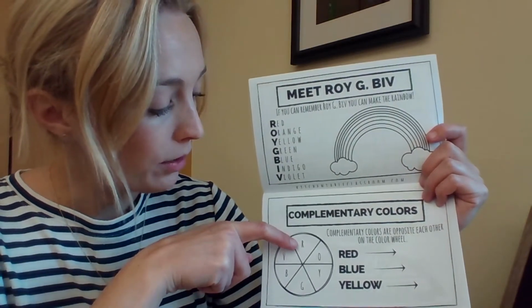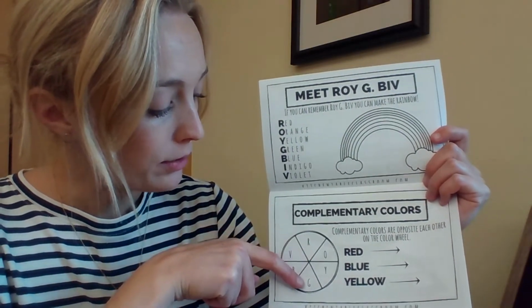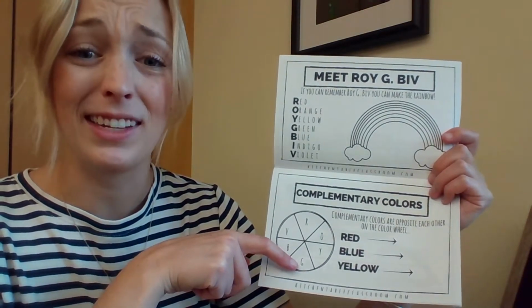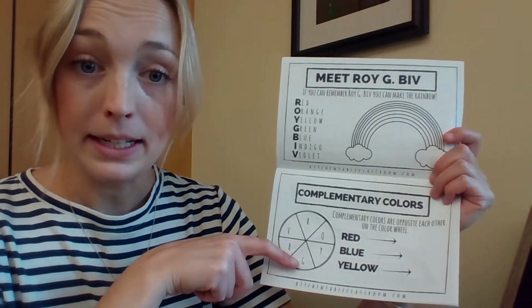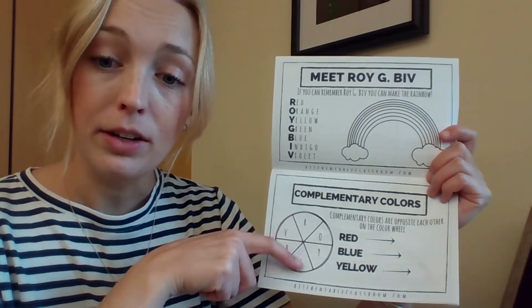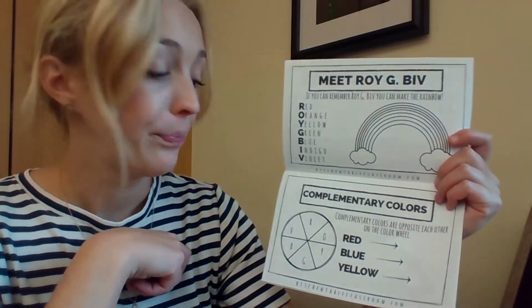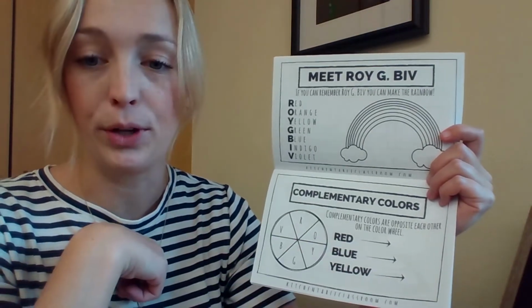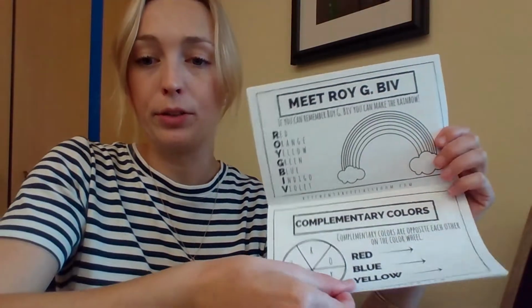So if you look here, red is across from, that's a G. So what do you think that stands for? Green. So red and green are complementary colors. All right, so I gave you the first one. So you're going to figure out the other ones on your own, and you can color in this beautiful little color wheel here to help you remember.